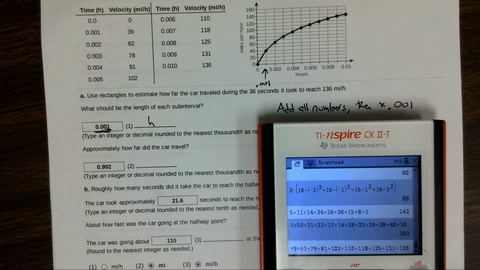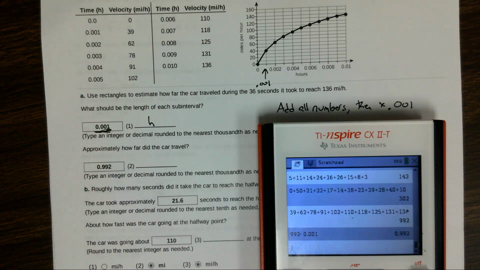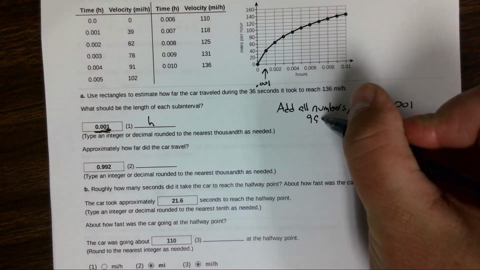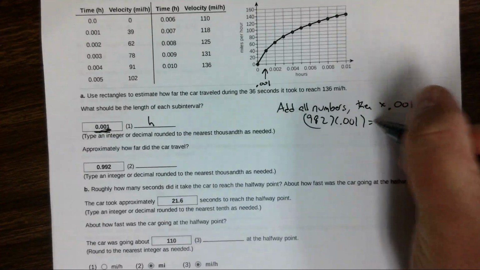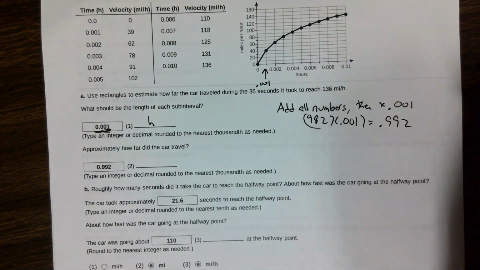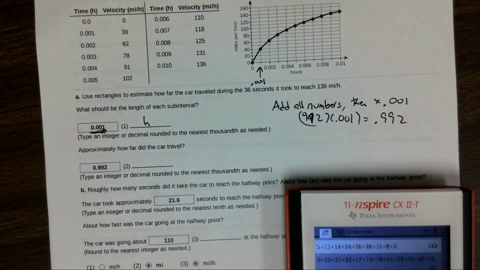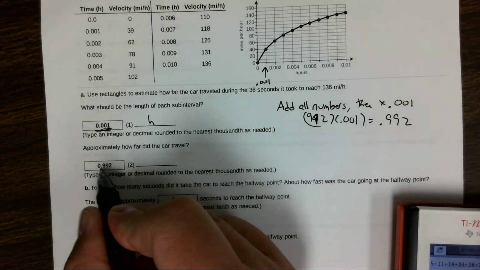Add all numbers and then times 0.001. So that gives us 0.992. This is a 9. Okay. And so that gives us this answer.